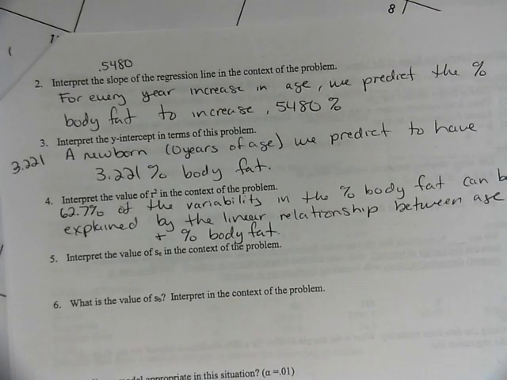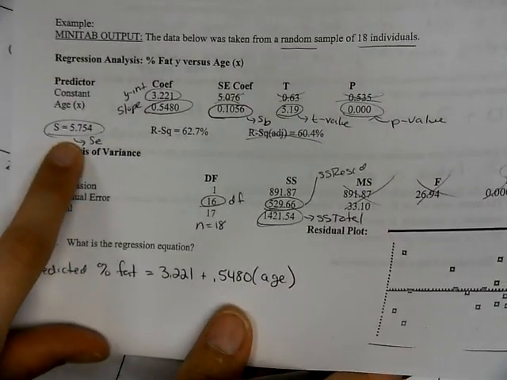Interpret the value S sub E. Again, SE is this 5.754.